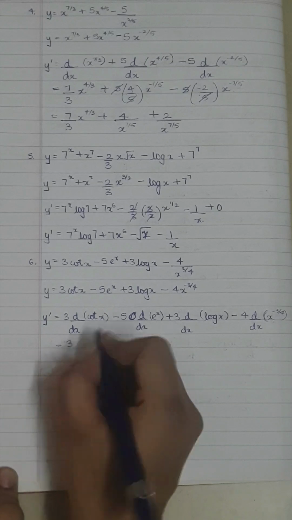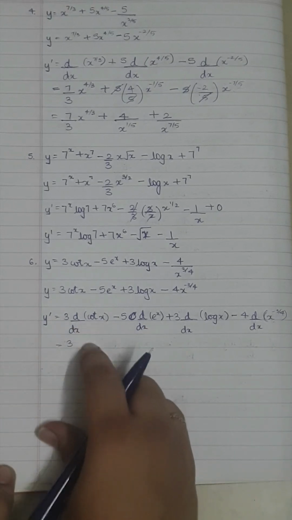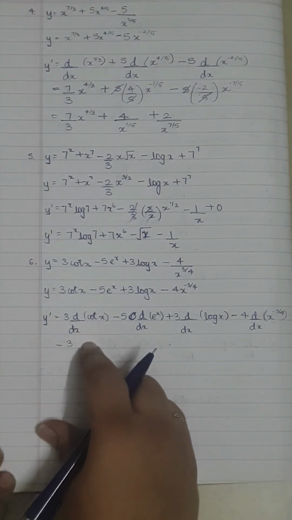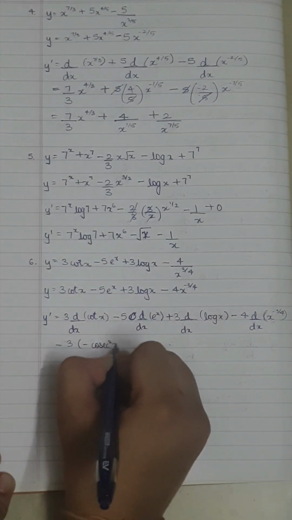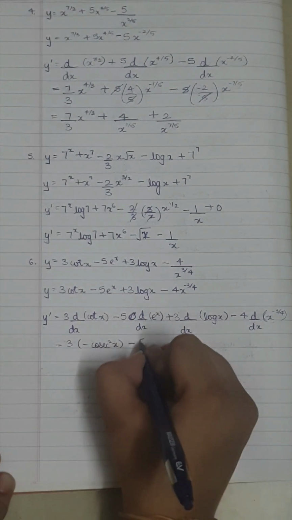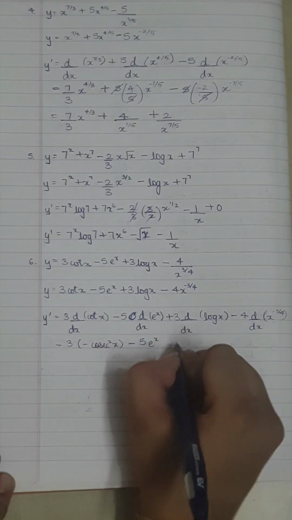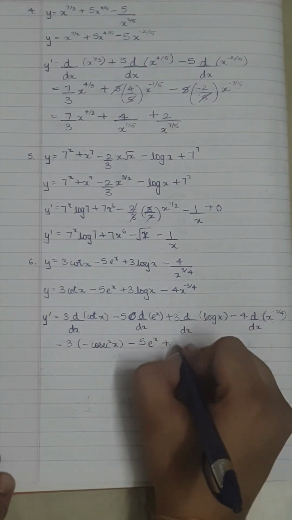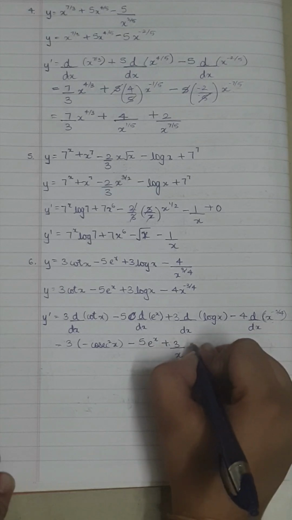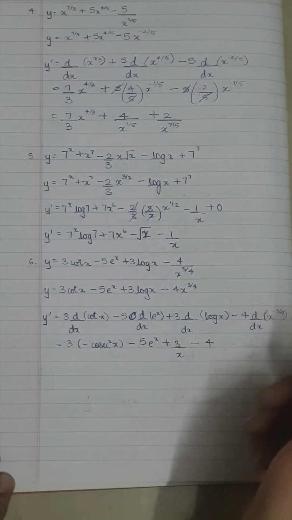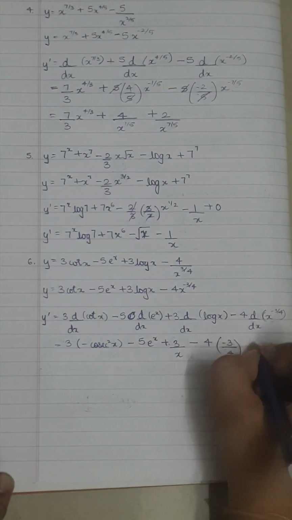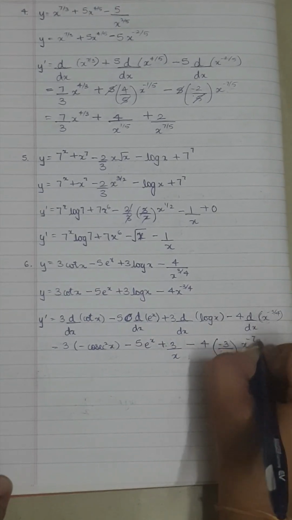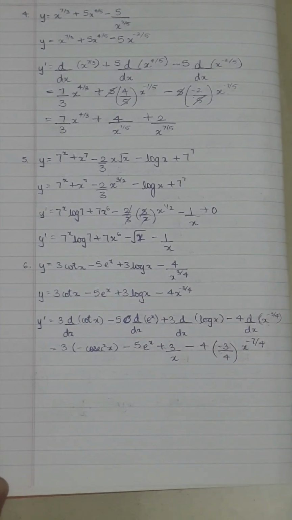Now cot x differential is minus cosec square x. You have minus cosec square x minus 5 d by dx of e to the power x is e to the power x plus d by dx log x is 1 by x minus d by dx x to the power minus 3 by 4. You get minus 3 by 4 as the constant and it becomes x to the power minus 7 by 4 because minus 3 by 4 minus 1 is minus 7 by 4.